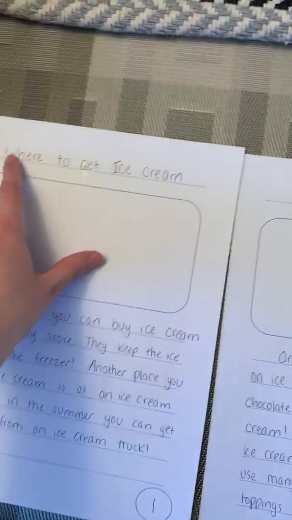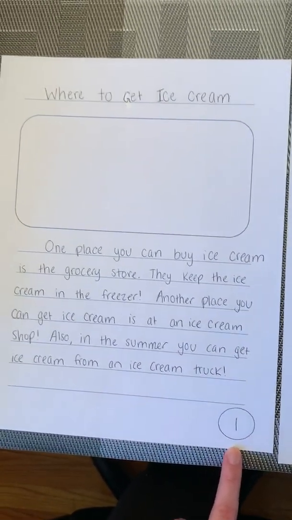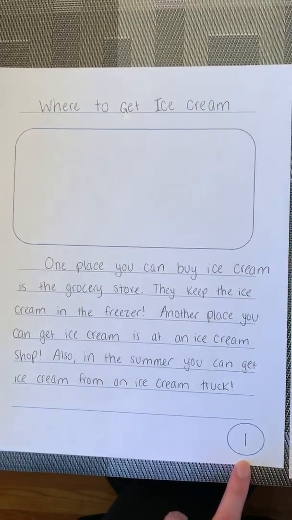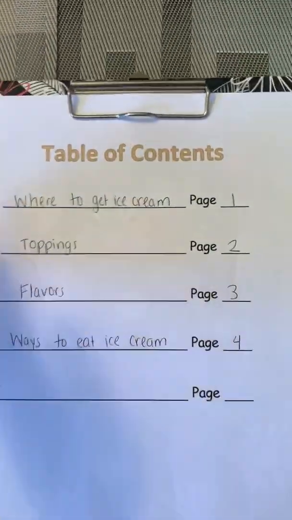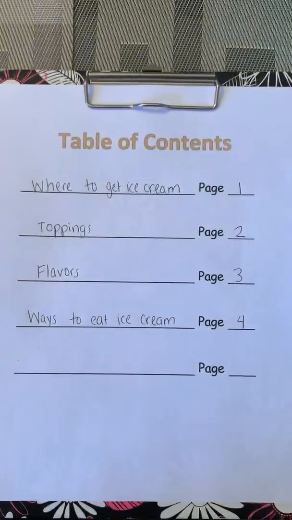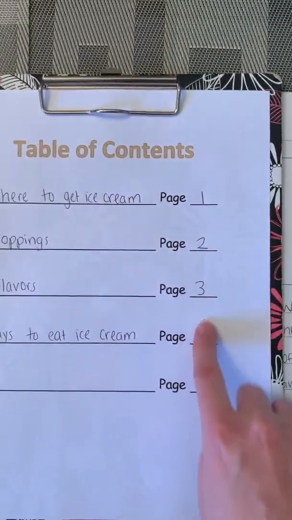Because remember, last week, we turned all of our notes into book pages. Each of our book pages has our heading written at the top. We have our notes turned into sentences, and we have a page number at the bottom. You all checked that last week in your writing checklist. So today, you're going to take your table of contents, and you're going to go through each page one by one in order, because you want your table of contents to be in the correct order. You're going to write your headings on each line.